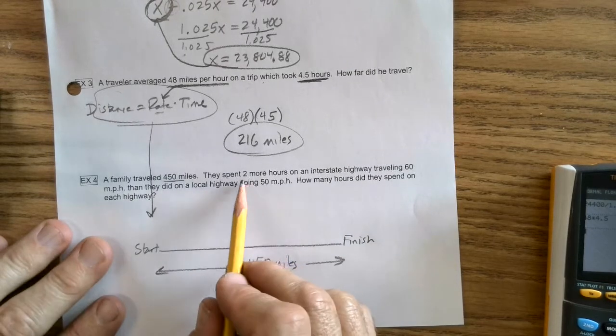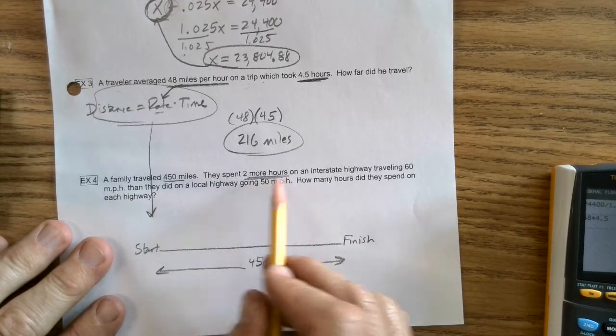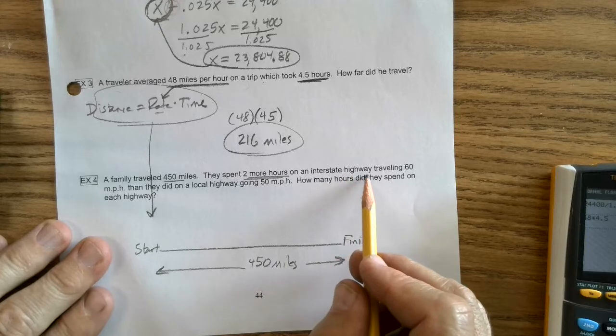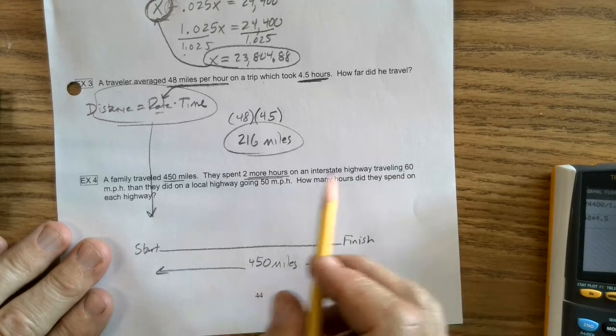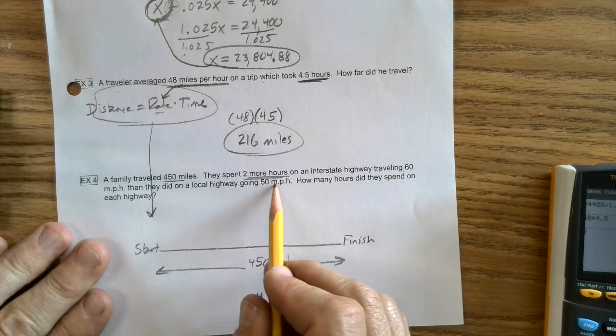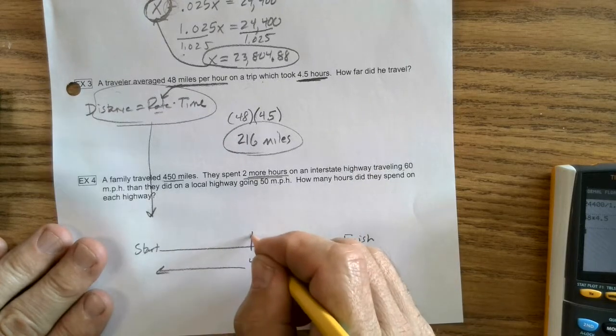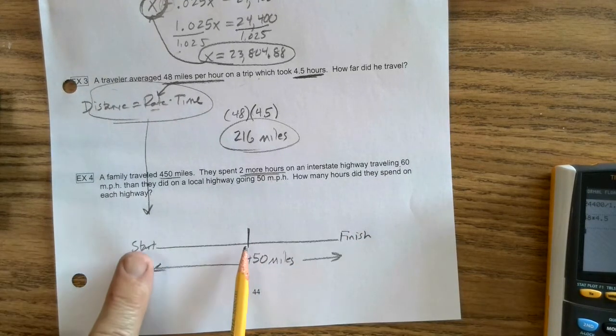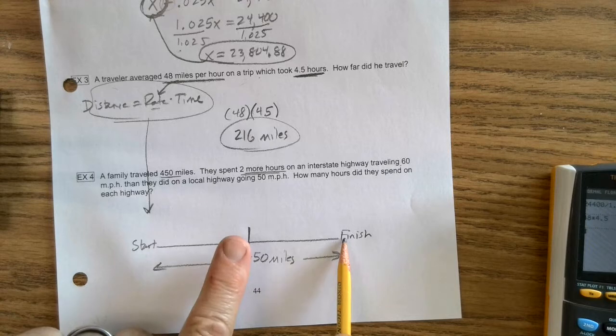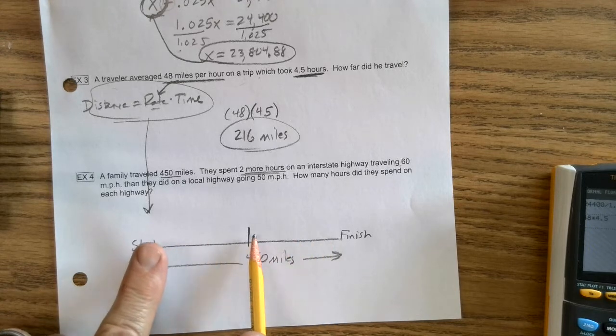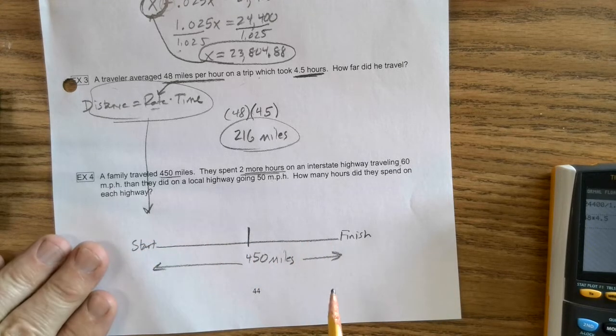But it says they spent 2 more hours on the interstate highway traveling 60 miles an hour than they did on a local highway going 50. So we got to break this up into 2 parts. Now, I didn't intentionally make this look like halves because it wouldn't have to be half the time. I'm just breaking it up into 2 parts.